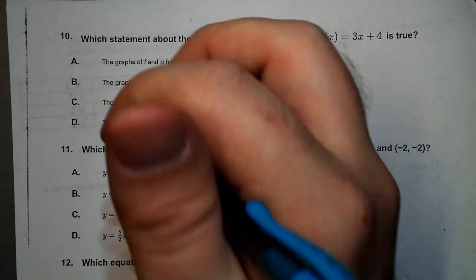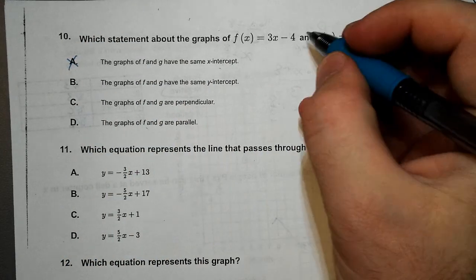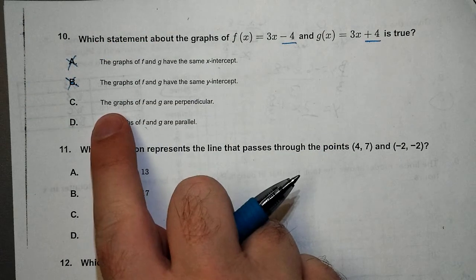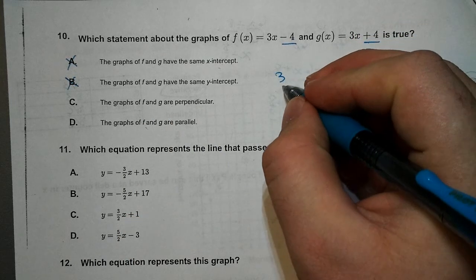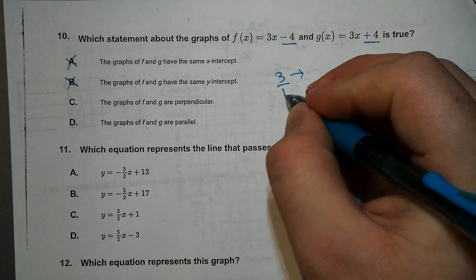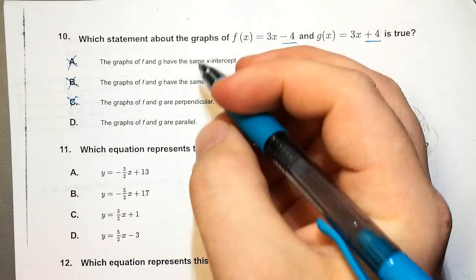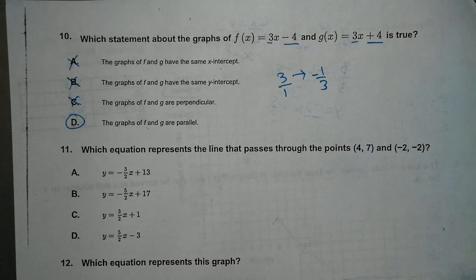They have the same slope. They won't have the same x-intercept. Same y-intercept? Negative 4 and positive 4 are not the same. They are perpendicular? Well, perpendicular means their slopes, 3 over 1, would be switched to negative 1 over 3. So that one's not true. It's got to be D. They are parallel. They have the slope of 3. They've got to be parallel.